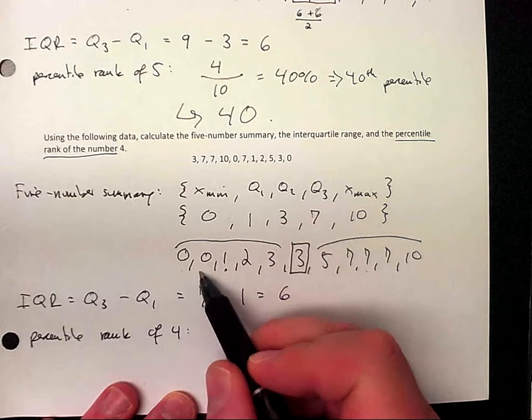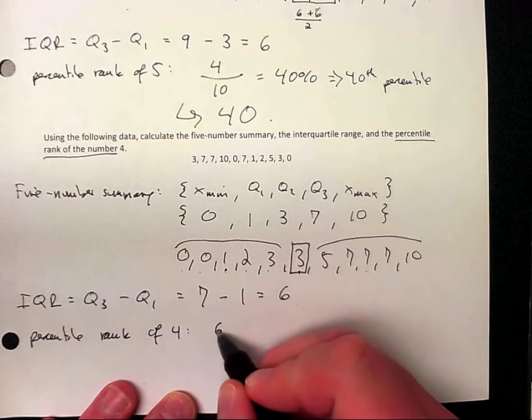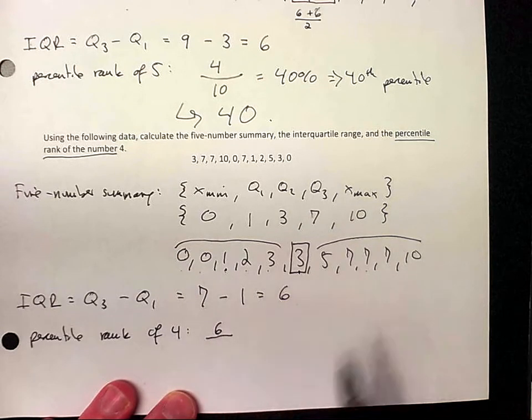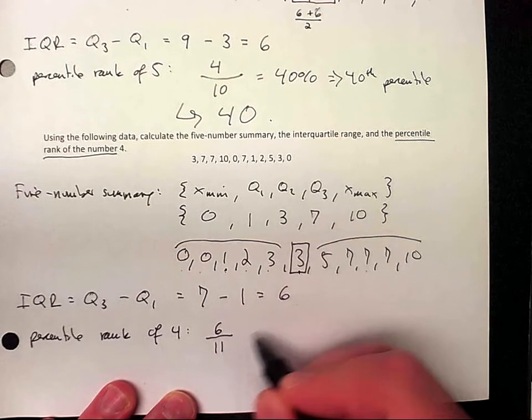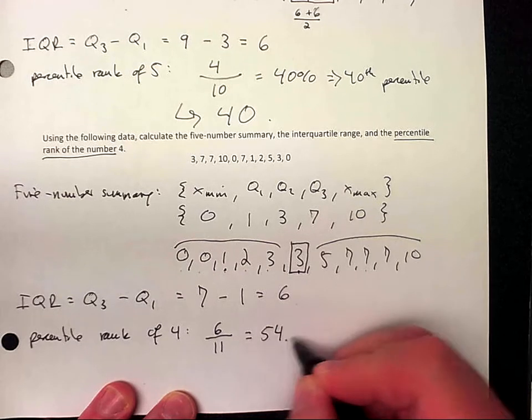Well, here we have 1, 2, 3, 4, 5, 6 values that are less than or equal to the number 4. So we're going to have 6 out of the total number of values that we have, and we already said that we had 11 of those. So 6/11 is equal to 54.5%.